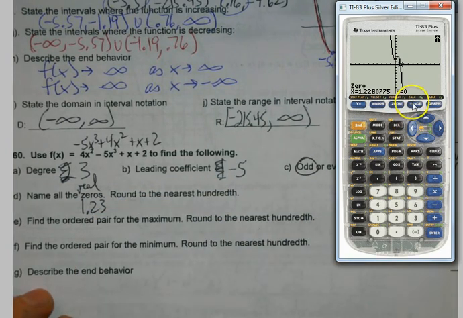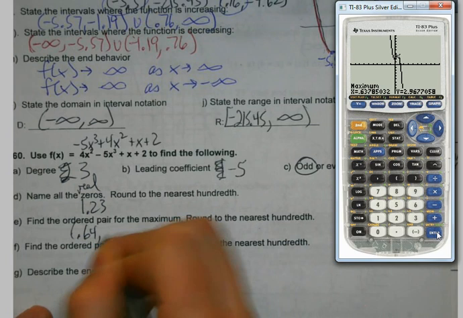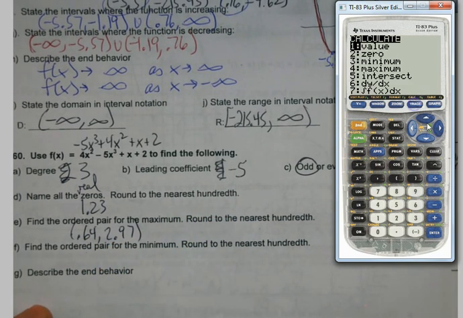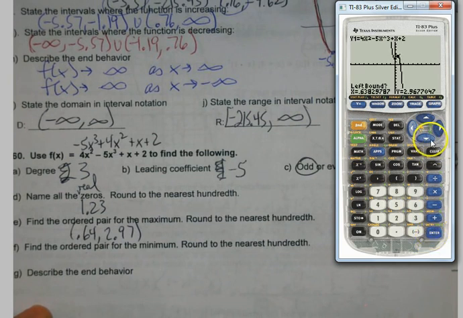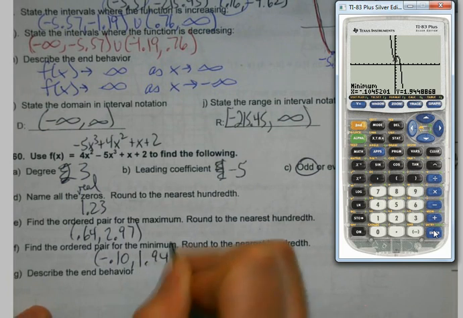Find the max. I can see both of them this time, so this shouldn't be real tough. It's right up here. So somewhere to the left, somewhere to the right. 0.64 to 0.97. One more time for my min. We're good, and we're good. Negative 0.10, 1.94.